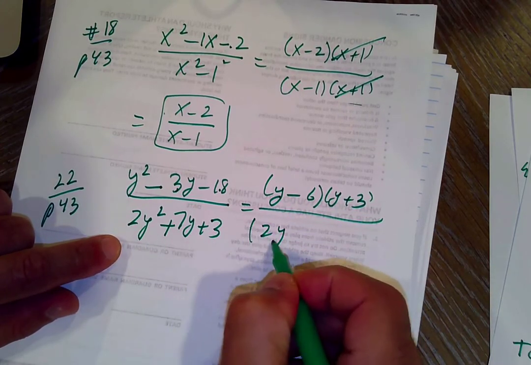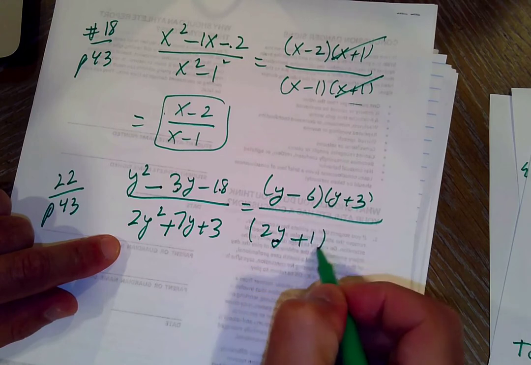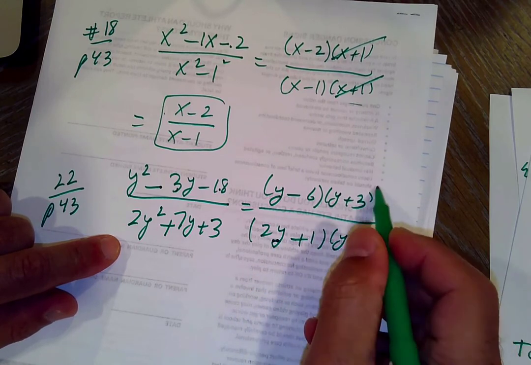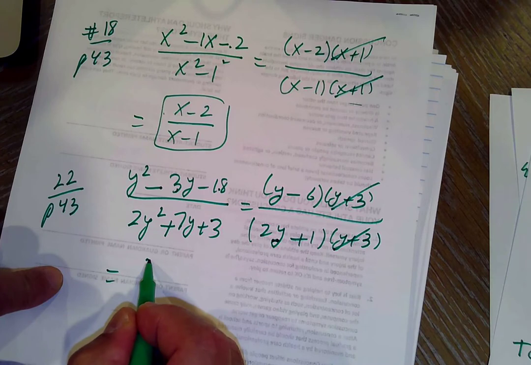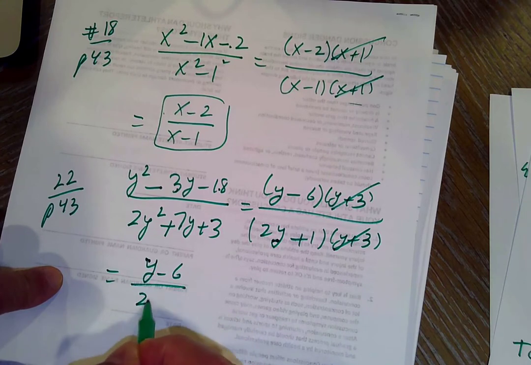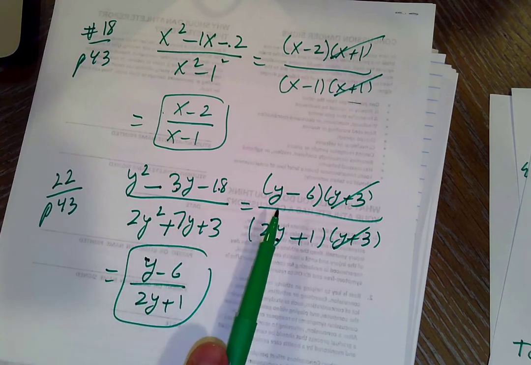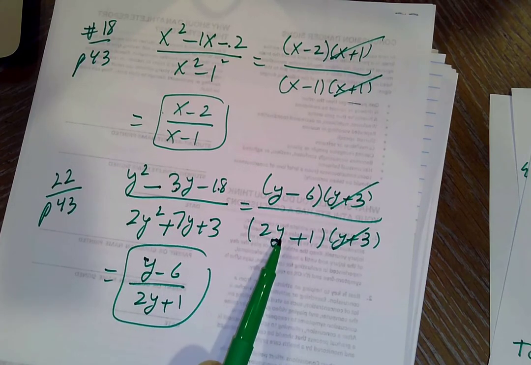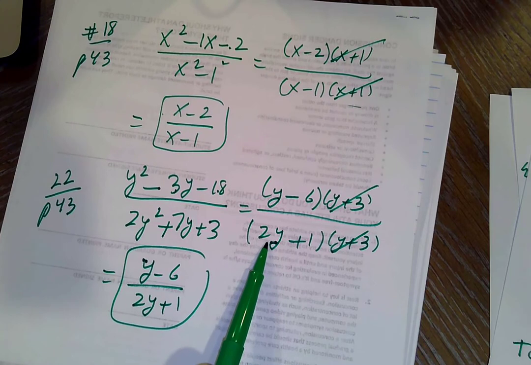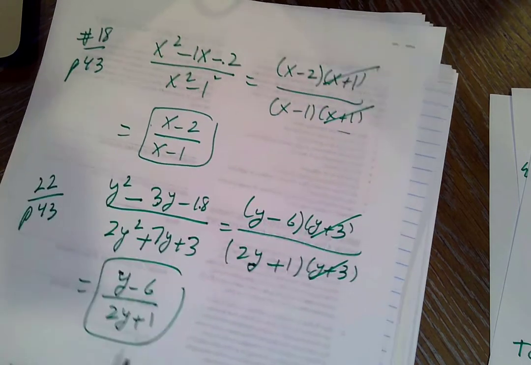This you can do 2y plus 1, y plus 3, which gives y minus 6 over 2y plus 1. Again, if you need to brush up on factoring techniques, I'm going to check D2L if I posted a review of factoring on there. If not, I can do that. I probably will.